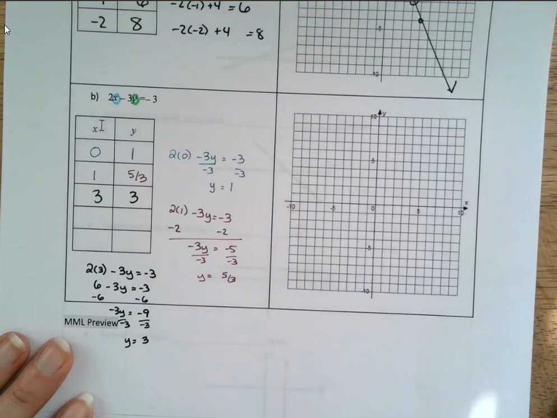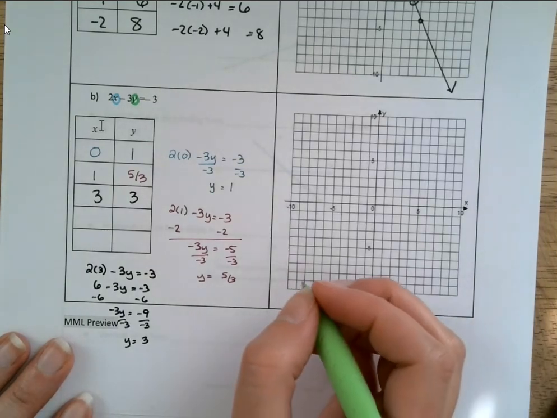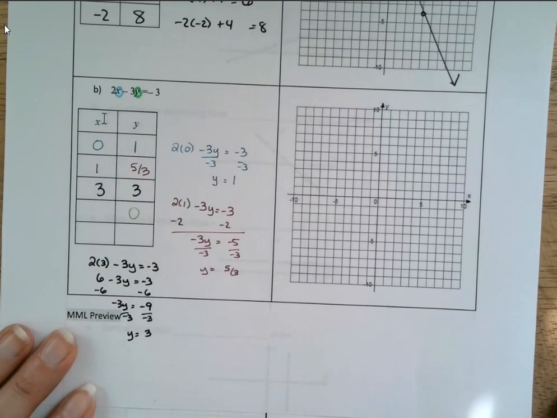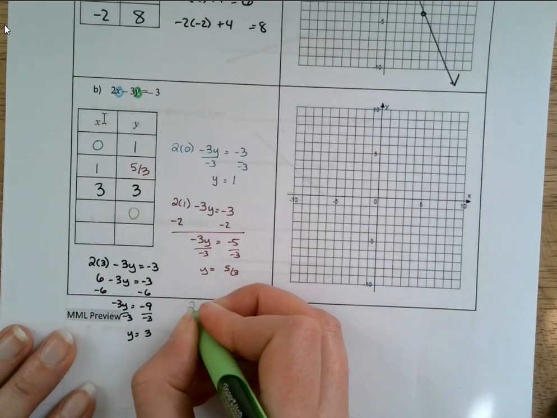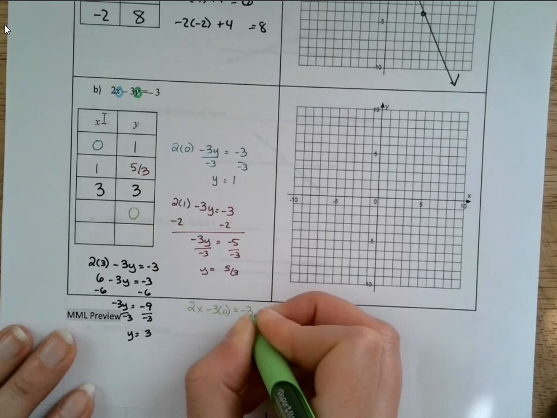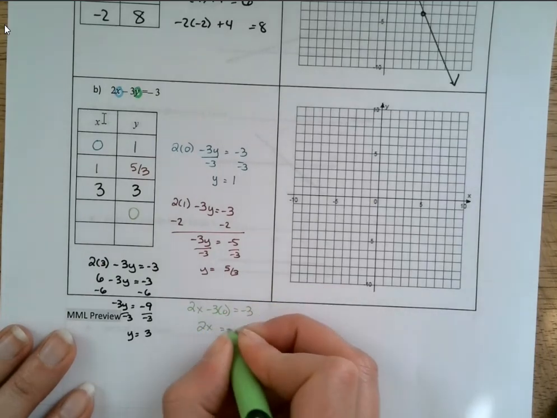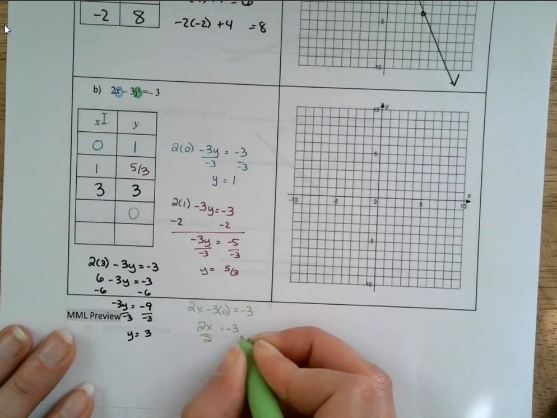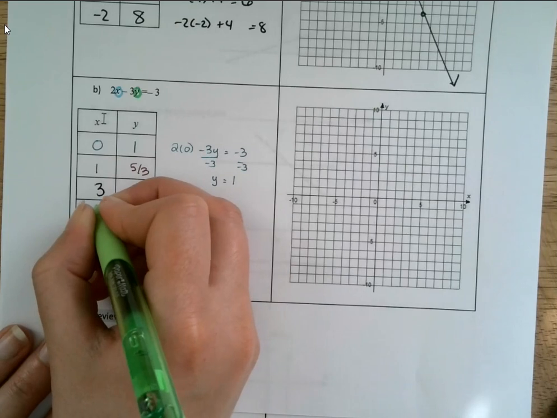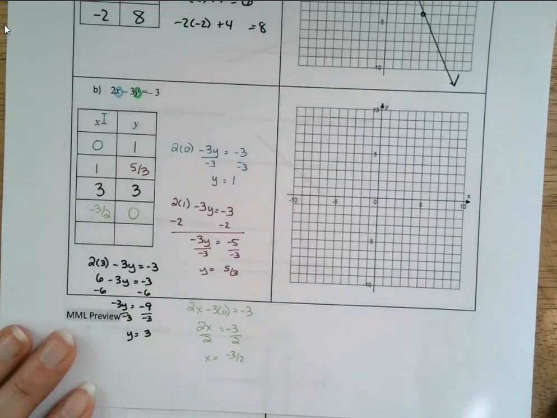All right, just to show that we can plug in a variable for either value, let's plug in some y's. I'm going to start with 0 for y. So if I start with 0 for y, I could have 2 times x minus 3 times 0 equals negative 3. That's just 2x equals negative 3, and I can divide off the 2 to get x equals negative 3 halves. Okay. Not super convenient to graph, but we can do it. And then one more value for y.